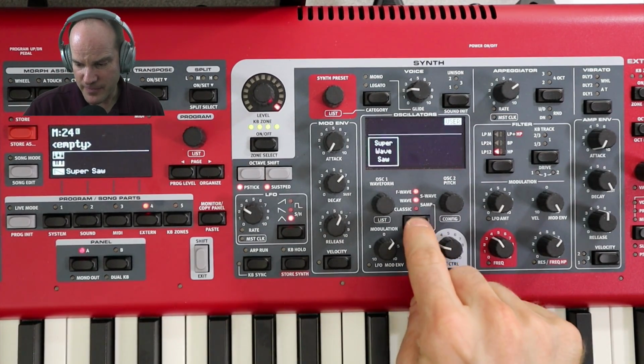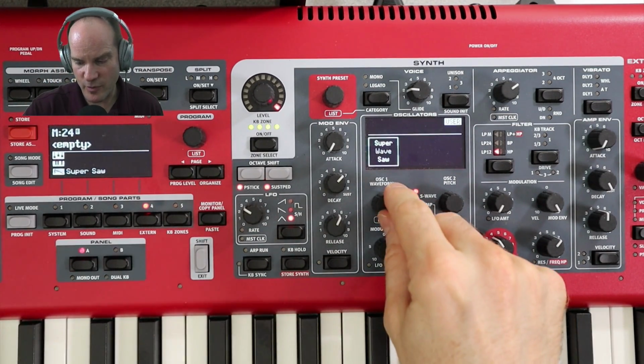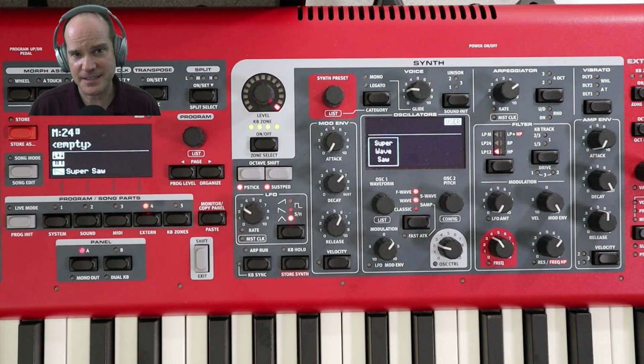But I had in the back of my mind, well, the super wave saw has kind of a flair to that sound. So that sounded like, okay, that's the beginning of what we could use there. And so that's a good start.